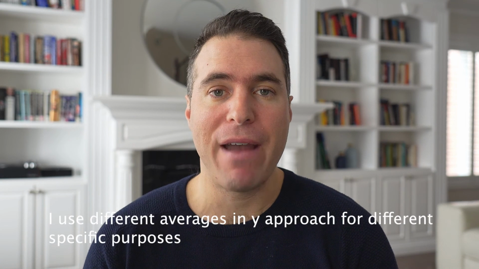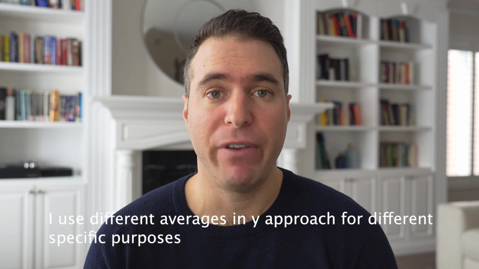I use different averages in my approach for different specific purposes. I'll use the 50-day average to determine whether or not we're in an intermediate up or down trend. I use the 200-day average as a cutoff. Anything below a 200-day average, I don't even want to pay attention to. It's such a long-term trend that if we're below there, there's probably something substantially wrong with the company, and I'm looking for immediate growth and accumulation. So that's outside my sphere of importance. I'll use a 21-day exponential average to capture short-term pullbacks once I think the main trend is established.